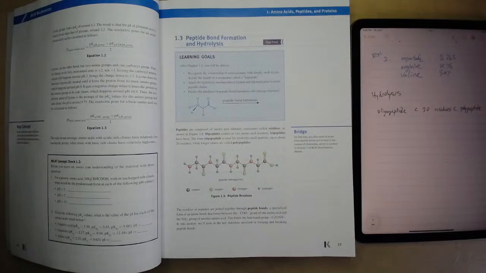The residues in peptides are joined together through peptide bonds, a specialized form of an amide bond that forms between the COO minus group of one amino acid and the NH3 plus group of another amino acid. This forms a functional group, CONH. In this section, we'll look at the key reactions involved in forming and breaking peptide bonds.